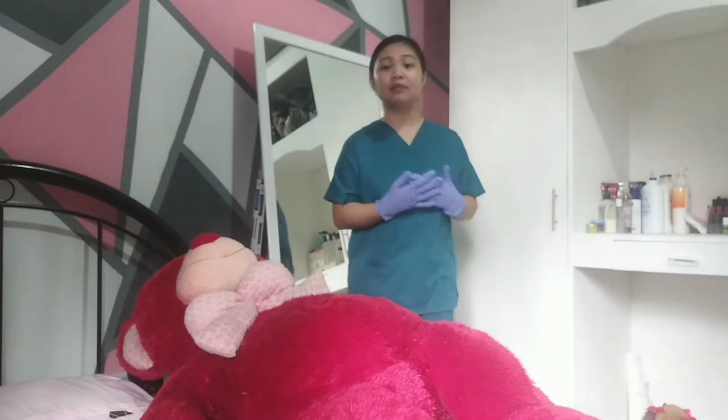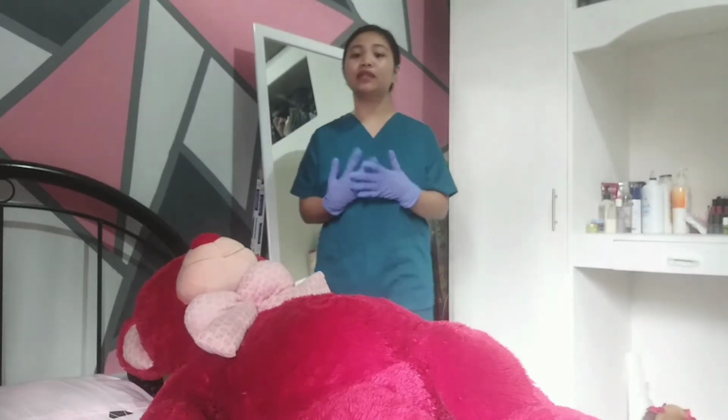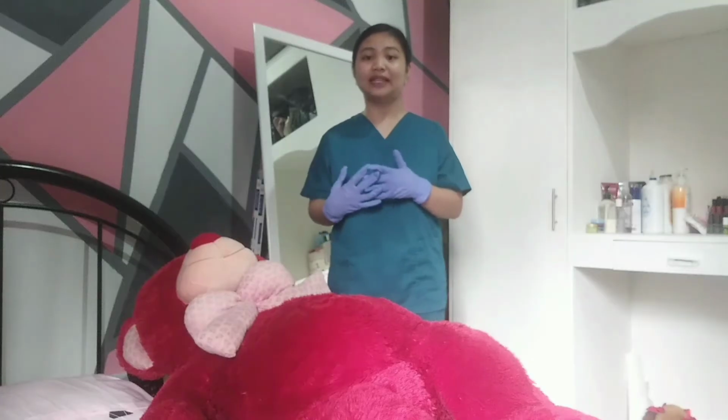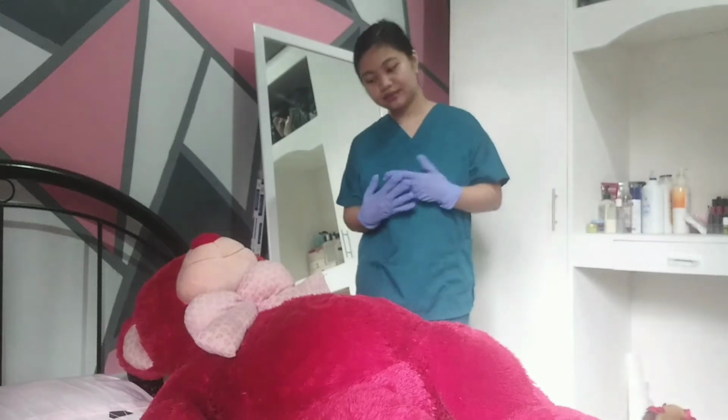Okay, for the nipples, the mother may say her nipples are different in size. And it is normal to have different sizes of nipples on each breast, okay? And then next, we can now check the condition of the skin of the breast.